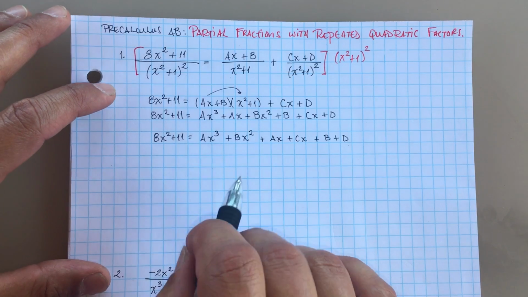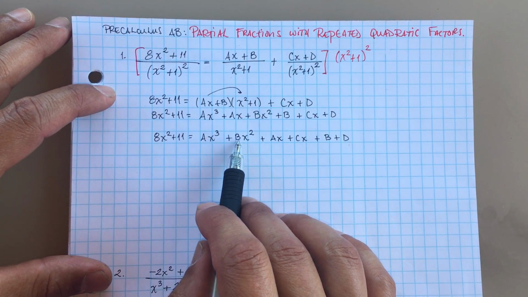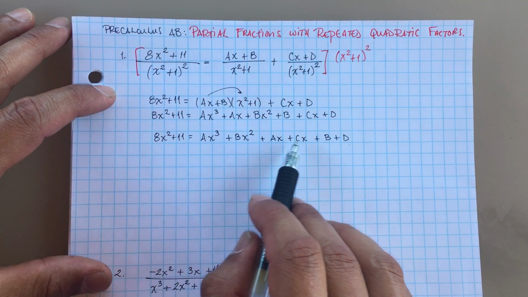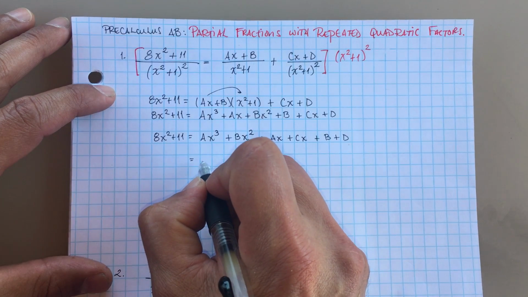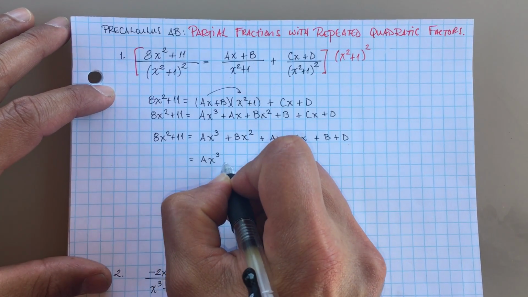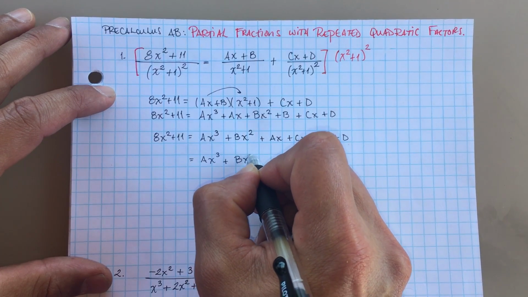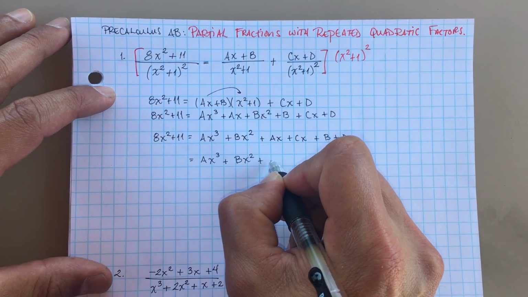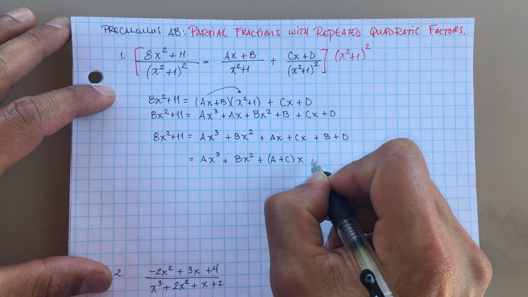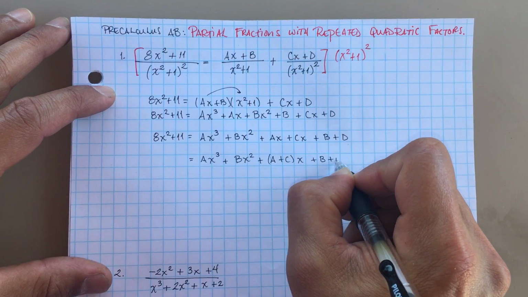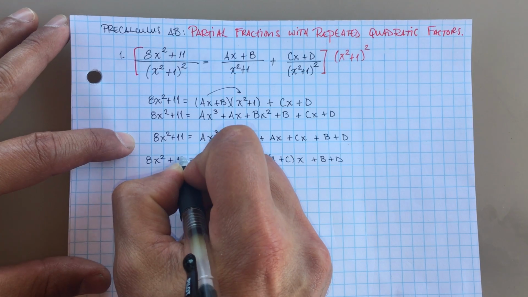Alright, there's no cubic that I can combine with, there's no other square, but I can go ahead and factor out right here an x. So let me go ahead and put ax cubed plus bx squared. Factor out an x, so we're going to get a plus c, and then x is on the outside, plus b plus d. And then over here on the left, we have 8x squared plus 11.